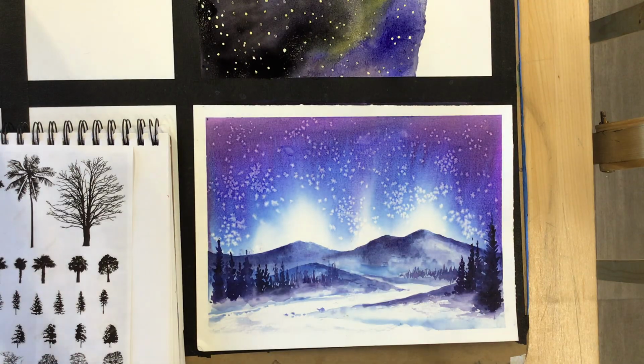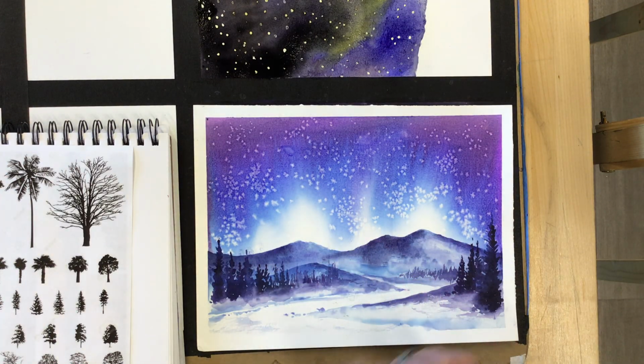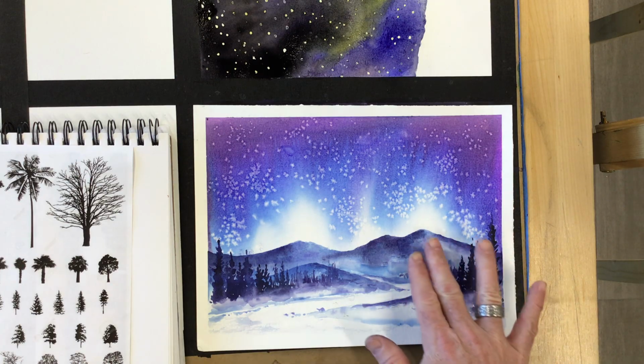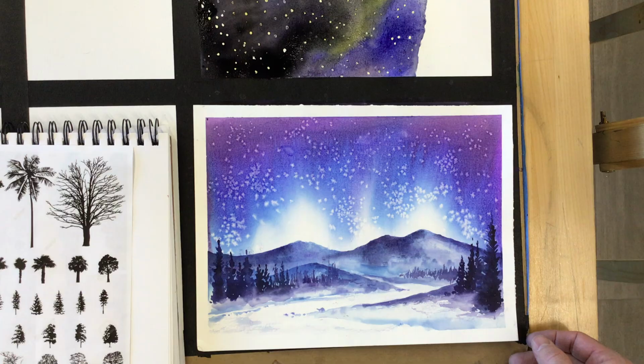And pine trees help break it up. This is a good example. Large up close, medium in the middle, small in the distance. Okay, and I'm not even gonna attempt to put them up on the mountains. That could be miles away, all right?